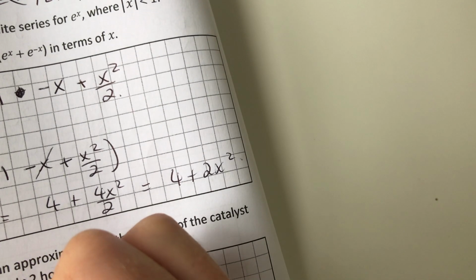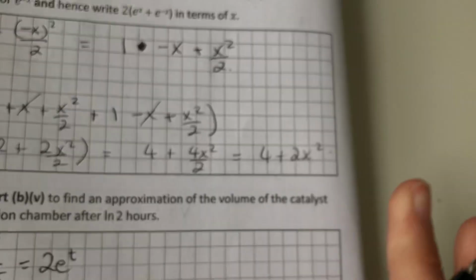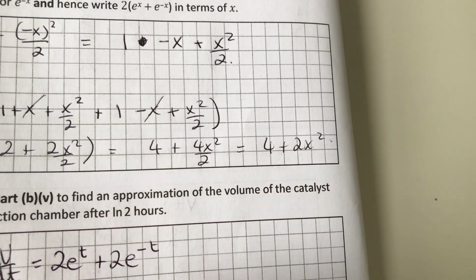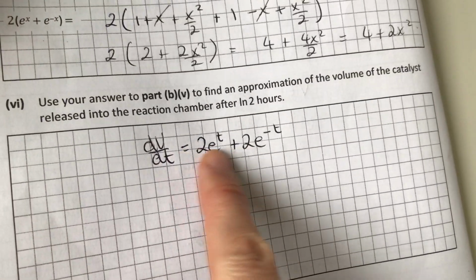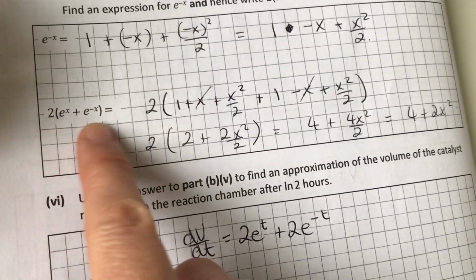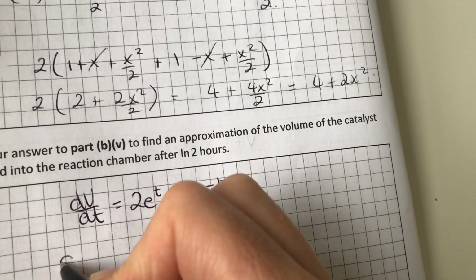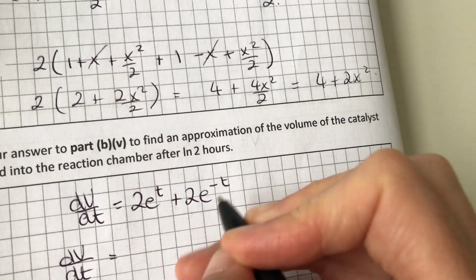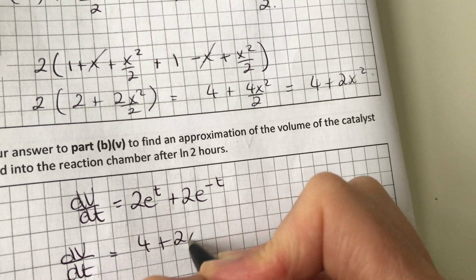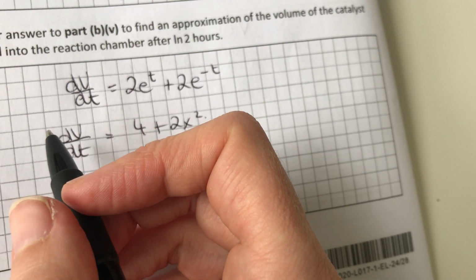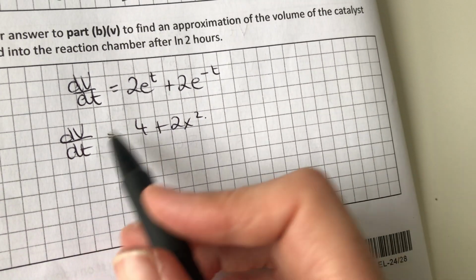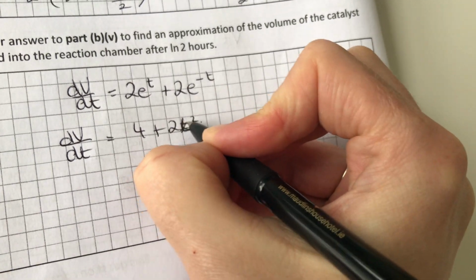So 2e^t plus 2e^(-t). That's that. Same. And I'm after saying that that is the same as that. So dV/dt is 4 plus 2x squared, except that would be dV/dx, I think, because, well, you know, if I'm going for t, that's a t squared. Yeah, that's all.